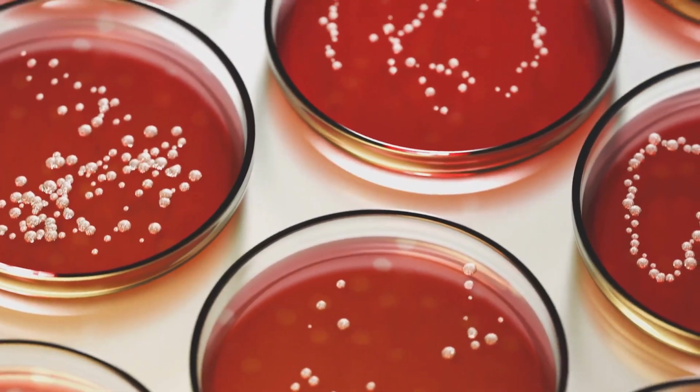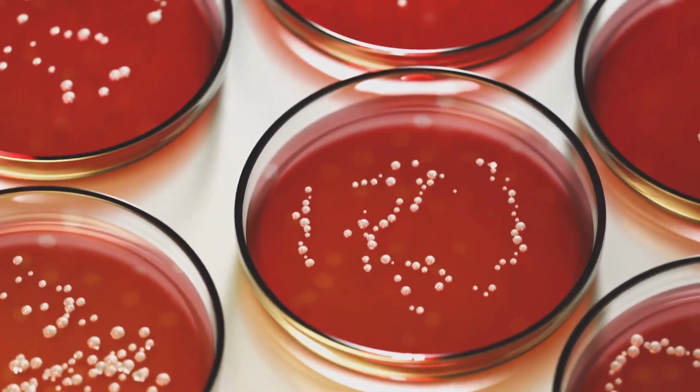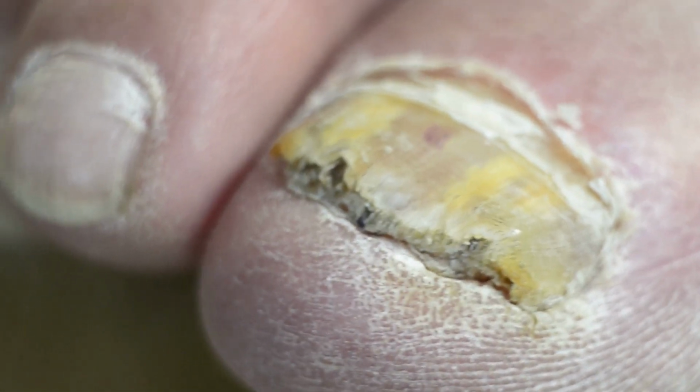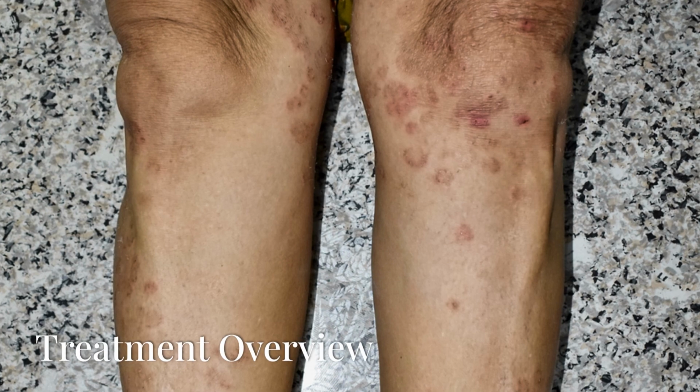Fungal culture, Sabouraud dextrose agar, is useful for recalcitrant or atypical cases. Histopathology with PAS-stained skin biopsy from the lesion's edge: PAS highlights fungal elements for definitive diagnosis.